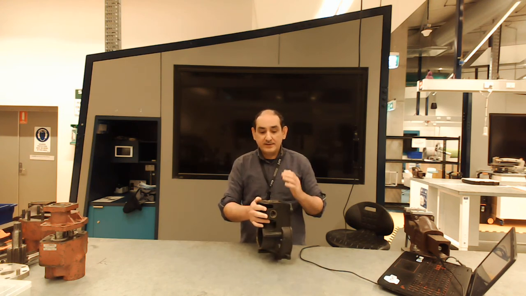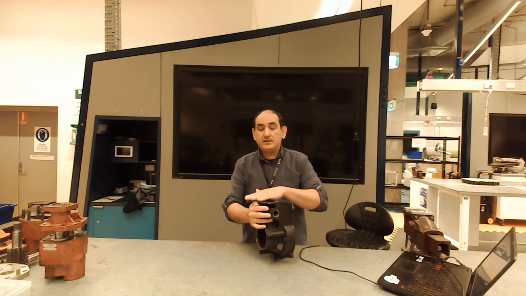So we take the part out of the mold after casting, and we need to do machining on it. This machining will include preparing the surfaces and achieving a good surface finish for the piston, for example.